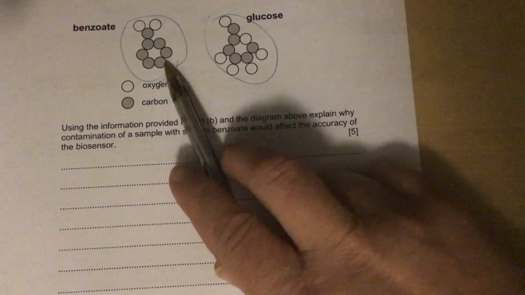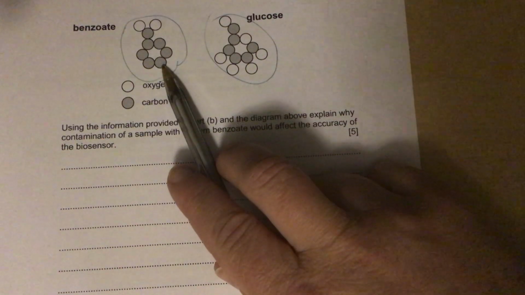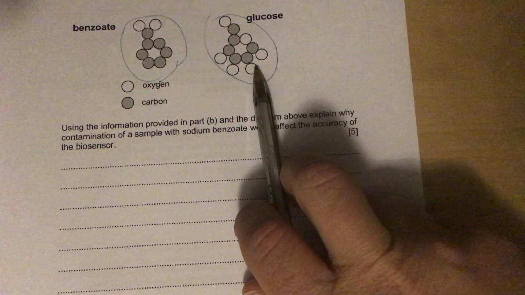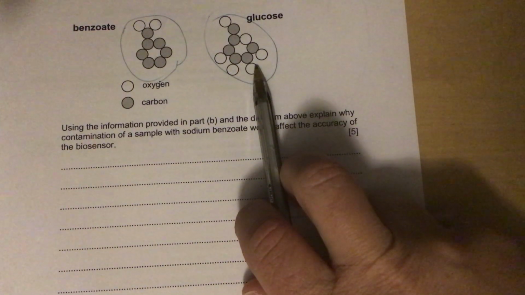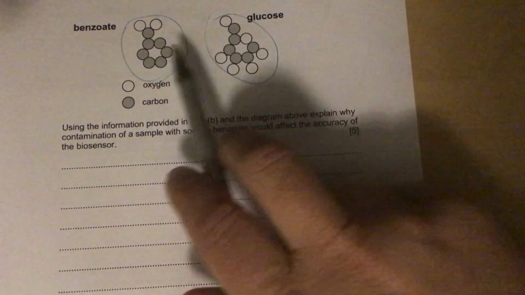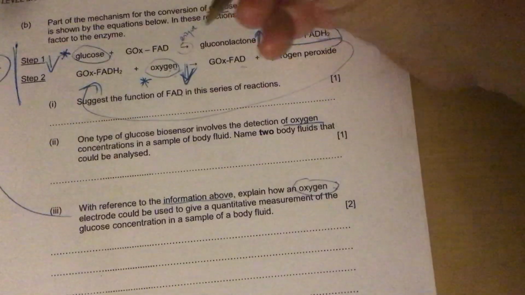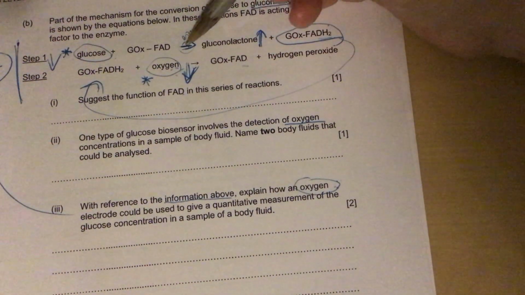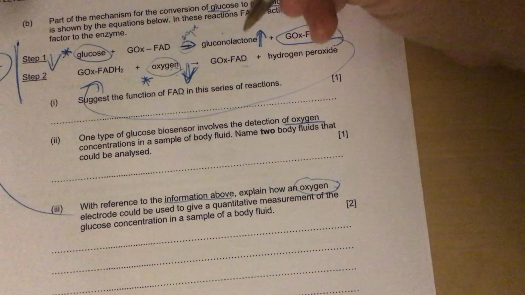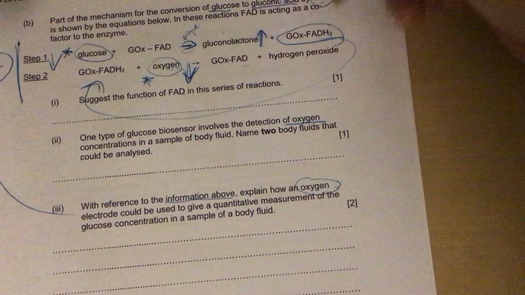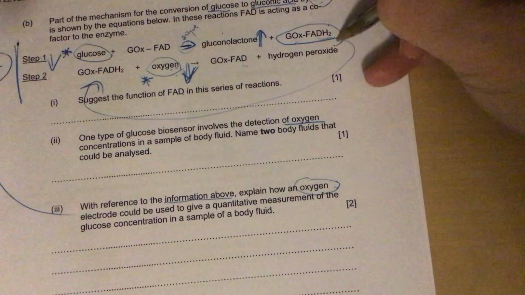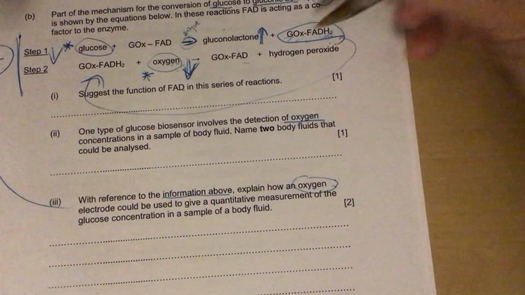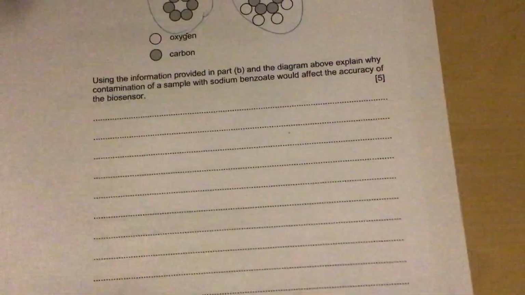The active sites will be busy trying to process benzoate. Obviously they can't, therefore, process glucose, what they should do. Therefore, you'd have a slower reaction. Where actually was that enzyme that's being slowed down? Here, that was the enzyme. In that equation, you have that enzyme. So that reaction here would be slowed down. We would have less gluconolactone and the enzyme and NADH formed, so less product formed here.